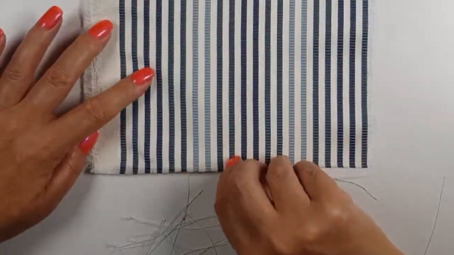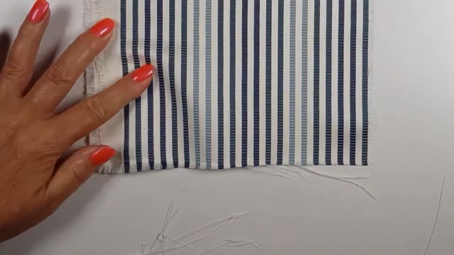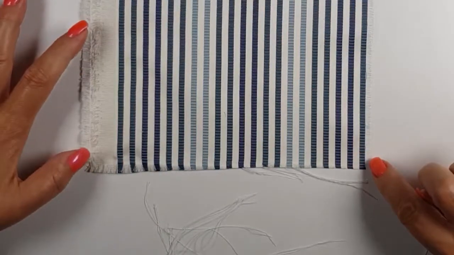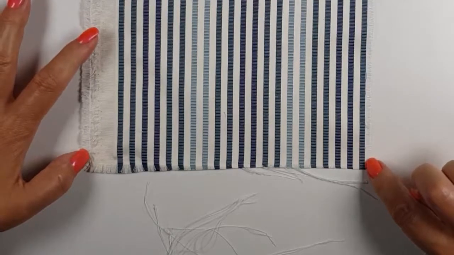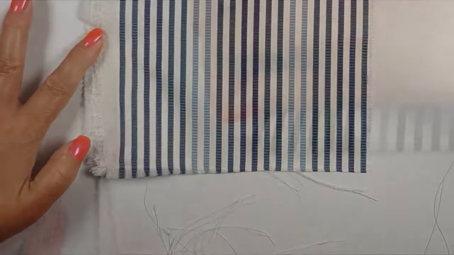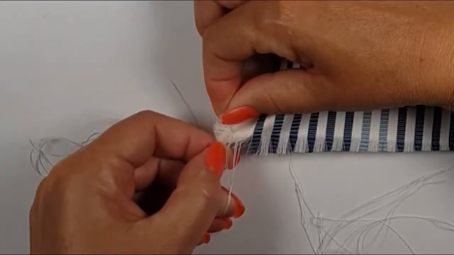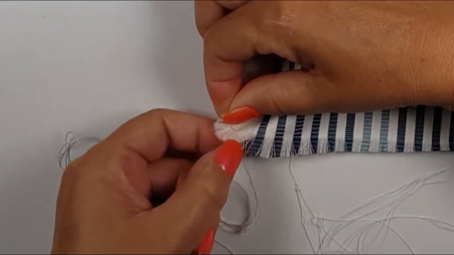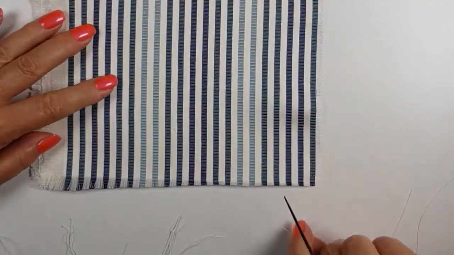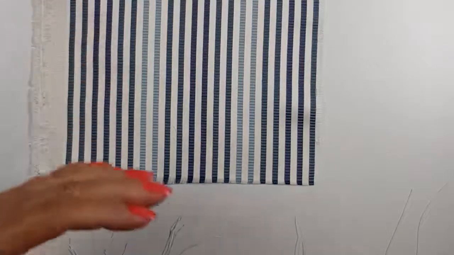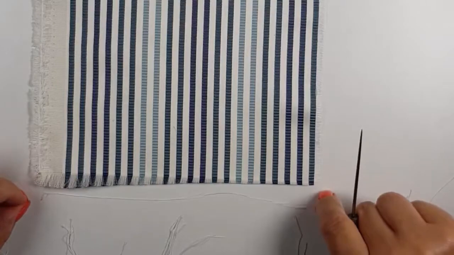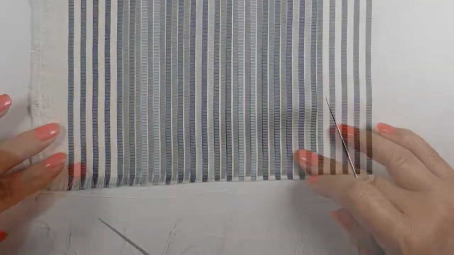You need to continue removing these threads until you can remove one that is the entire length of the width of the fabric. The next one will come out in its entirety as long as the fabric is wide.